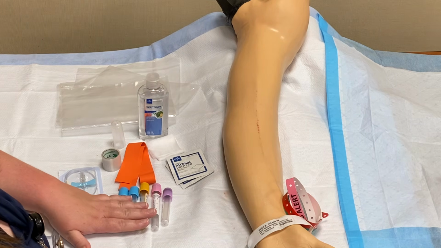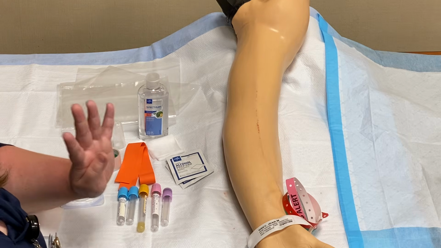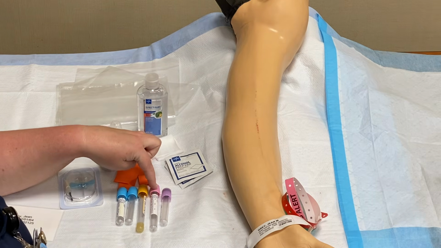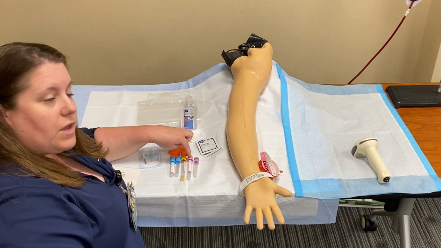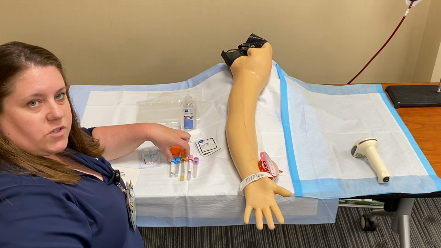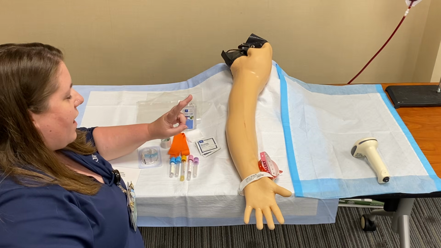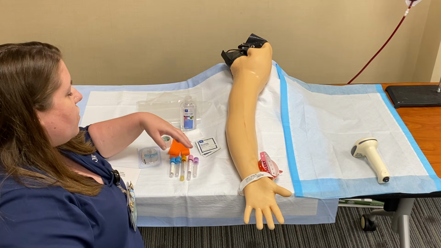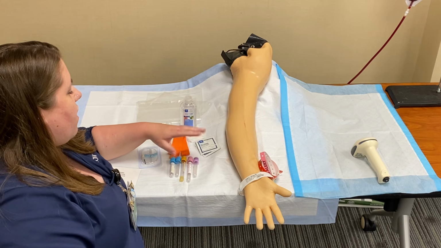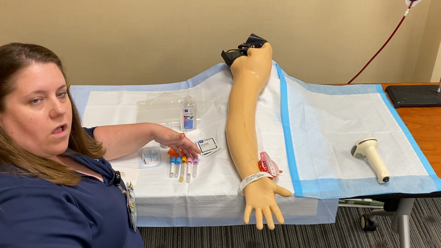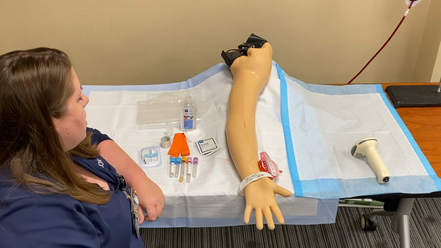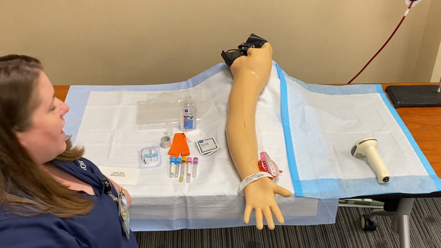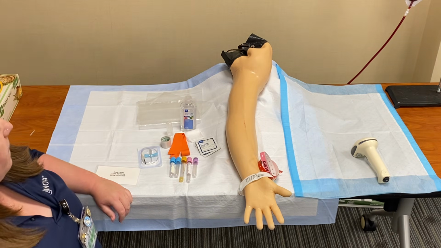If you are at Fairfax, you need to bring in a total of 4 bags because your type and screen, your blood bank specimens, go to a separate location, the blood bank. And the rest of your specimens will go to the lab. So you'll need to bag them up in 2 separate bags, so a total of 4 bags. Any of the other hospitals or locations, all of your samples go to the same place, so you would just need 2 bags. Once I've gathered all of my supplies, I'm gonna head to the patient's room.